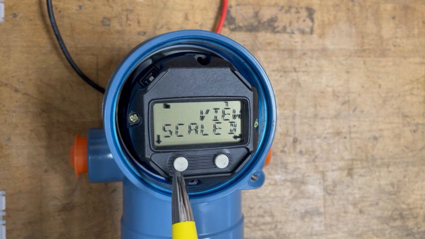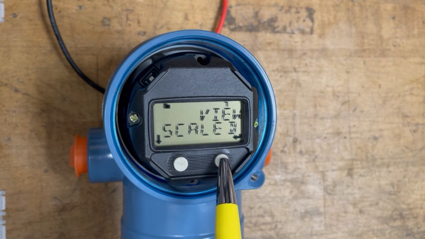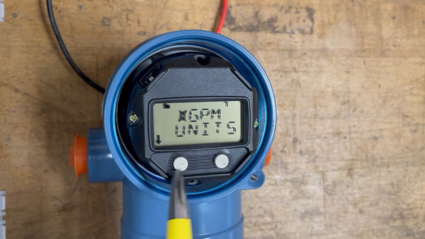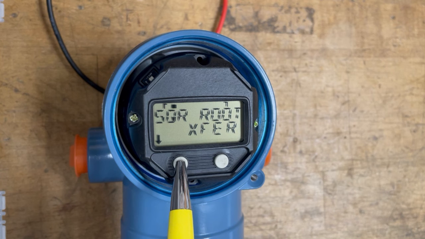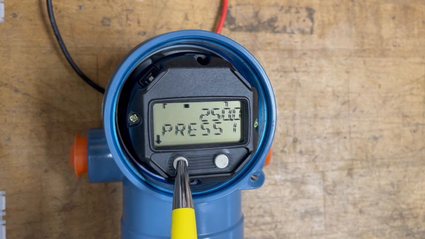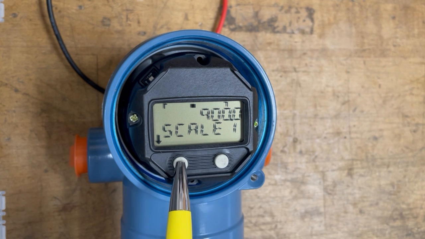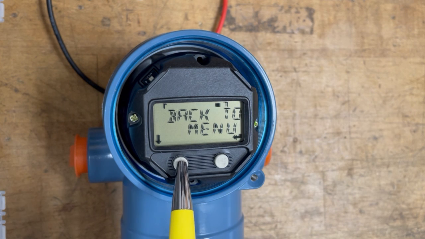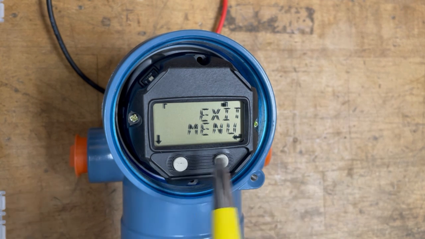If you enter here, you can view the scaled variable. It's our units, gallons per minute. Our square root transfer function is also being applied for the scaled variable. This is for the display. Our pressure upper range value is 250 inches for pressure. Then our scale one, our flow rate in gallons per minute, is 900. We don't have a low flow cutoff, so that says off. That's pretty much it for the configuration. There you go.